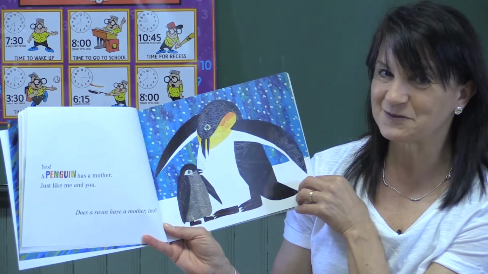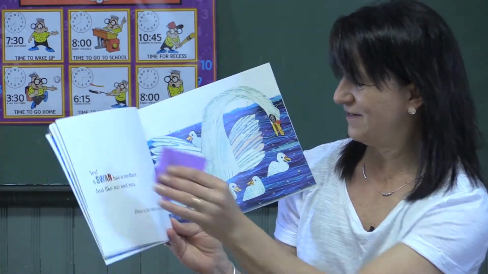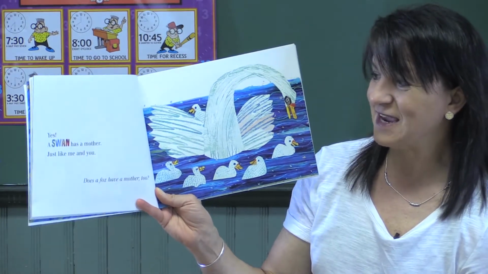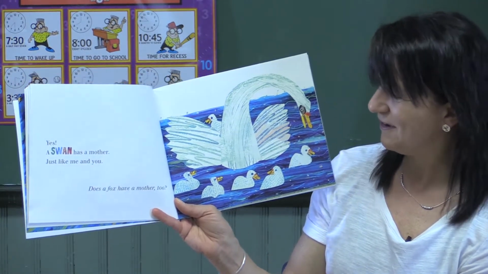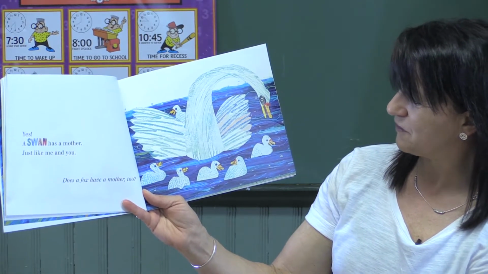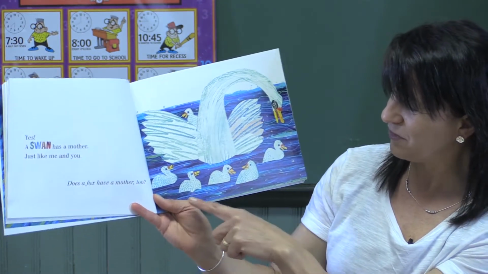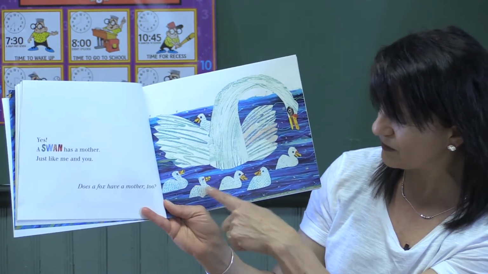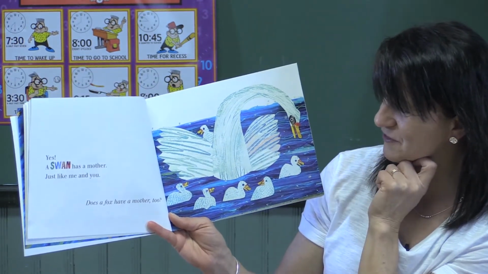So who's going to be on this page? A swan. Yes, a swan has a mother just like me and you. What do you notice about the swan? They're swimming around, right? They're all similar colors, right? But look at the babies have these little dots on them, and then the mommy has these lines, different lines.